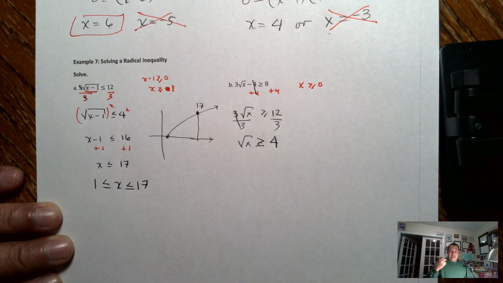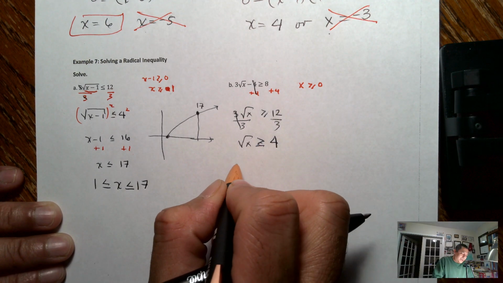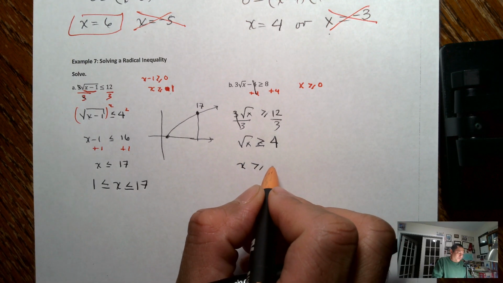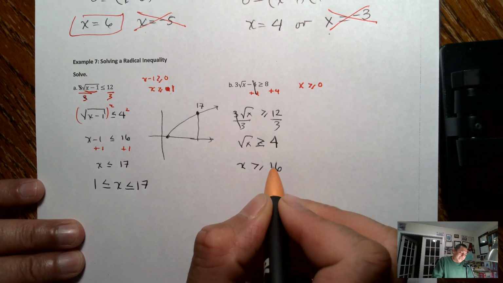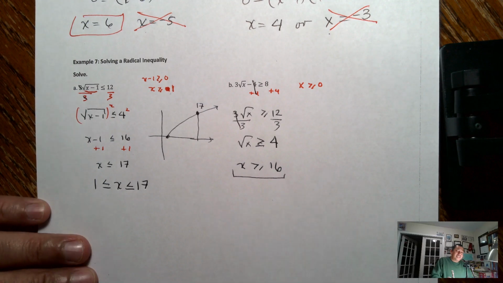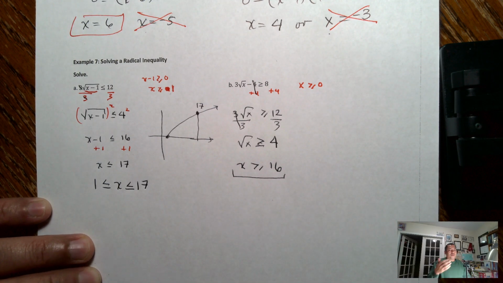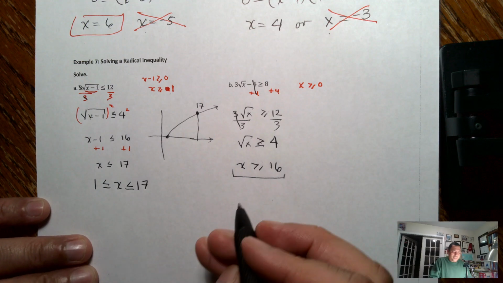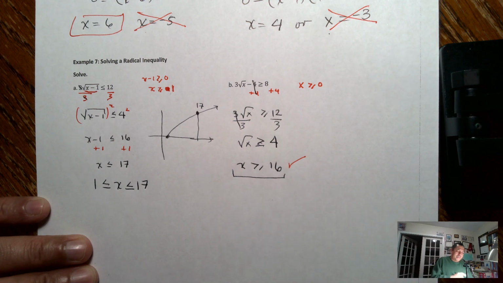Then we elevate to the second power. So I have that x is greater than or equal to 4 to the second power, which is 16. Okay, so I have that one as my solution. And in this case, remember, it starts from 0. So I don't need to write 0 is less than or equal to x. So this one is my actual solution.